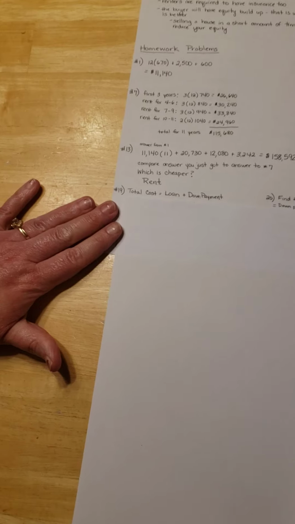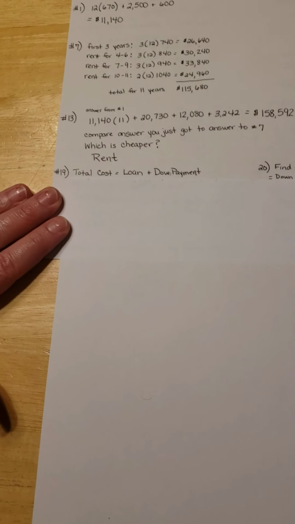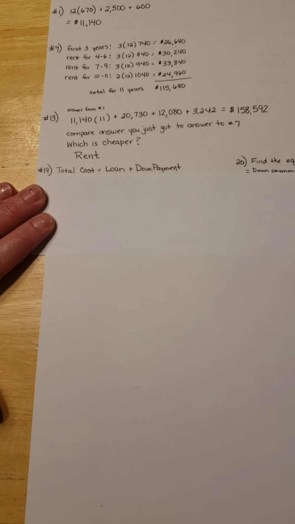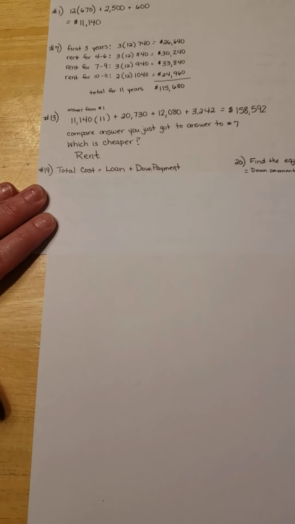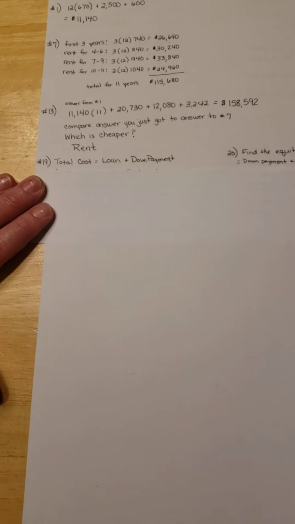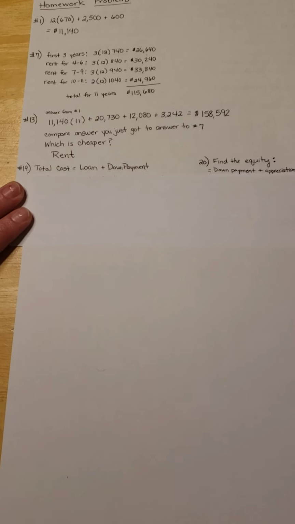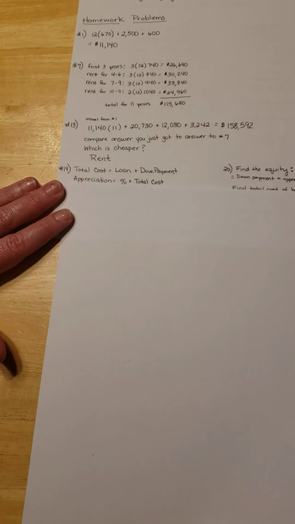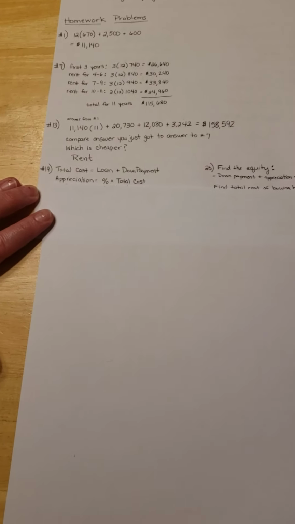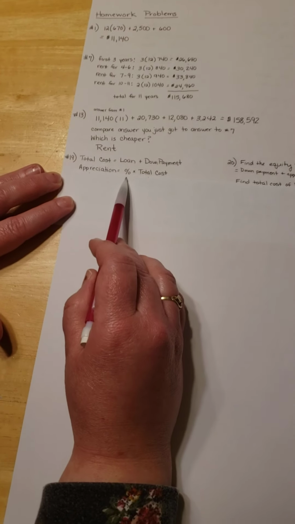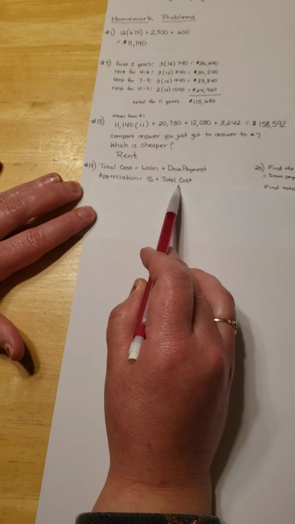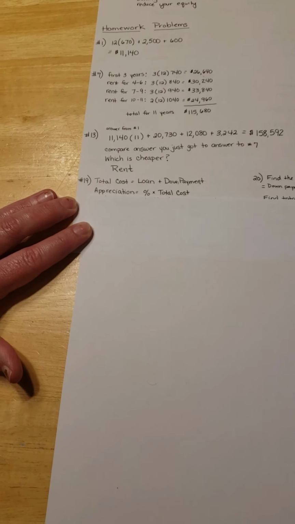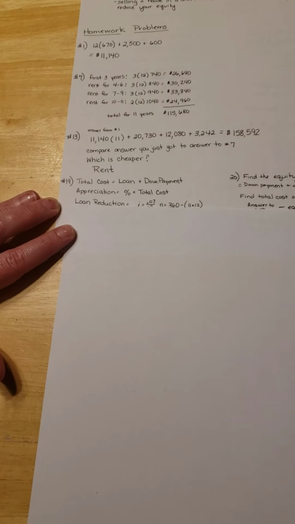So let's go ahead and find our total cost. Our total cost is our actual loan, which was $100,706, and we're going to add it to our down payment. Okay, you're going to get your total. I haven't given you the totals. I'm going to let you do that, but we'll work through the steps to do this. Once I get my total cost, I'm going to move to appreciation. Remember, appreciation is the appreciation percent that they give you in the problem times the total cost of what I just found.